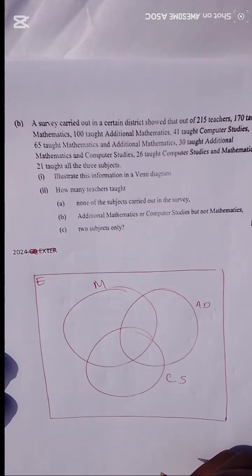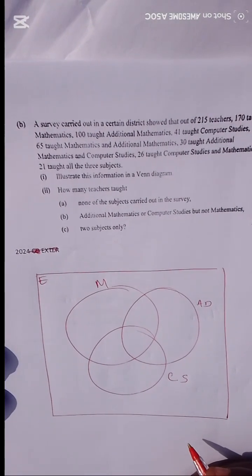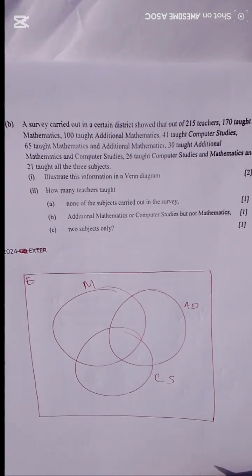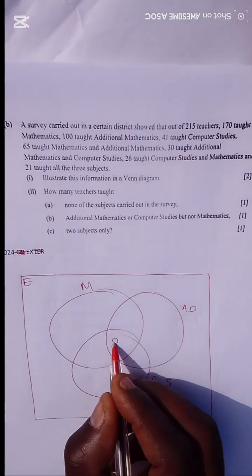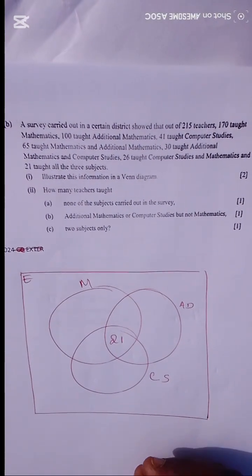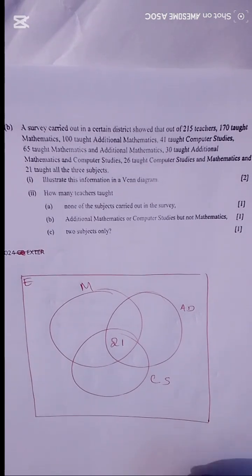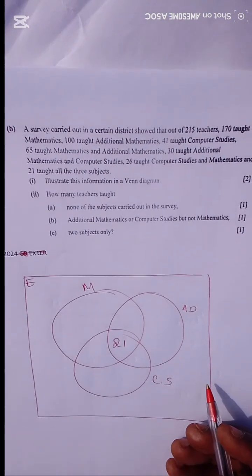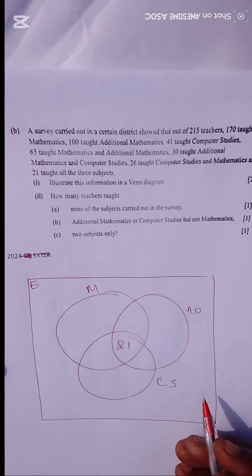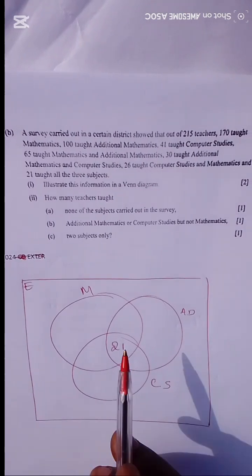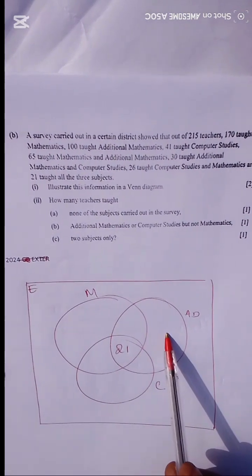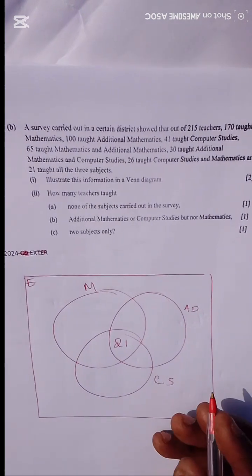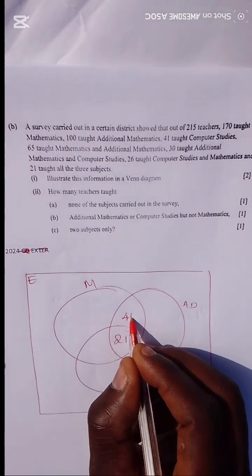So the first thing we're going to consider is those that took part in all the 3 activities. We are told 21 taught all the 3 subjects. So I'll put them right there. After which we're going to target those that taught two subjects. We are told 65 taught mathematics and additional mathematics. So 21 from 65 will give us 44.